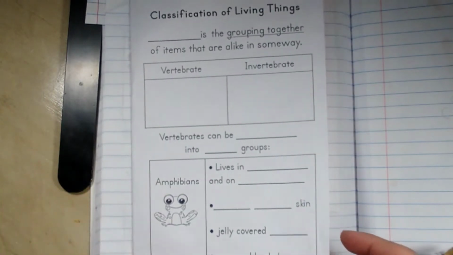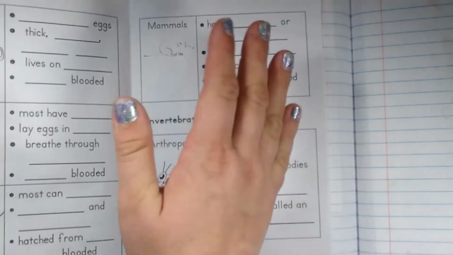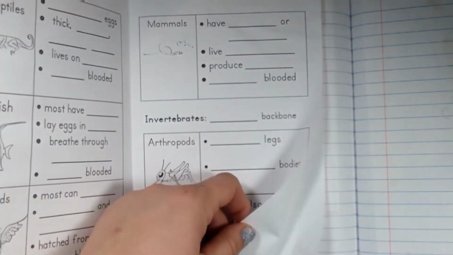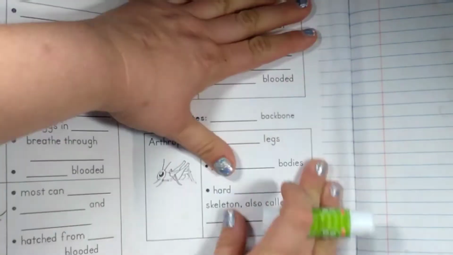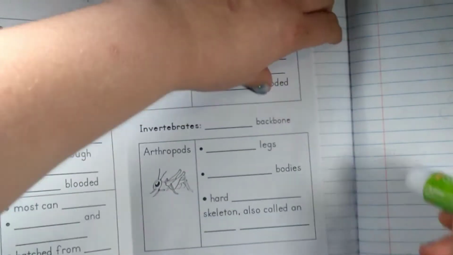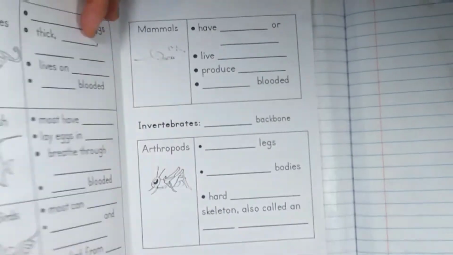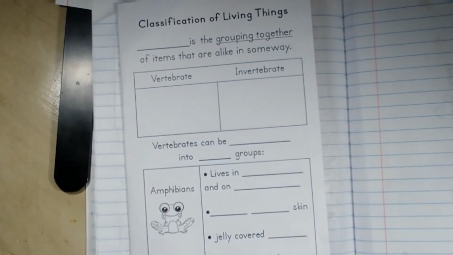All right, so classification of living things. You actually have two pieces of paper. So if you could glue them front and back, and then there's going to be one blank piece. You can see mine's kind of coming apart, so you're going to actually glue them together. I gotta glue mine a little bit better. And then glue the blank page. So it's going to be kind of like a book on classification. So go ahead and do that.